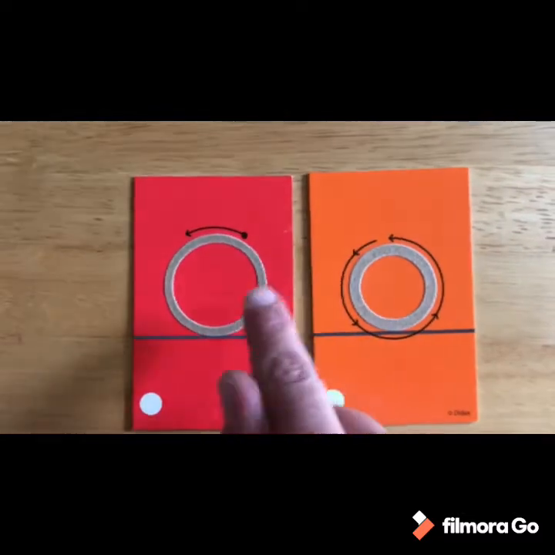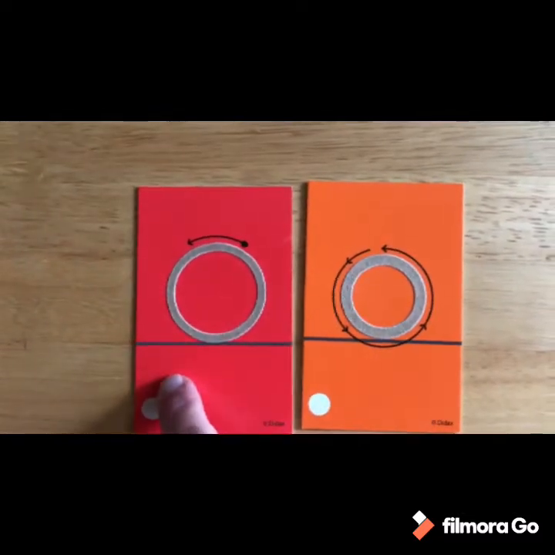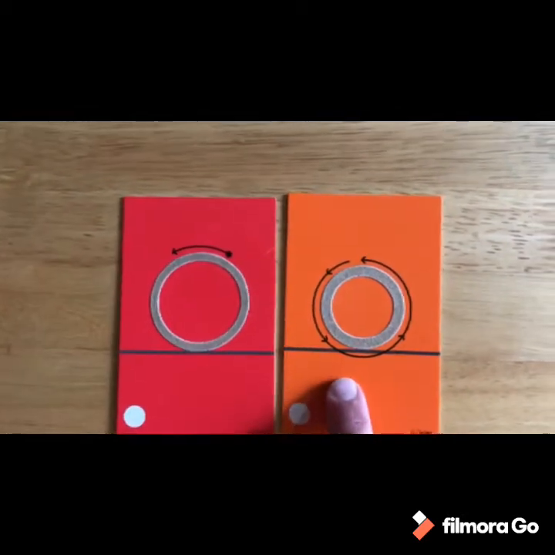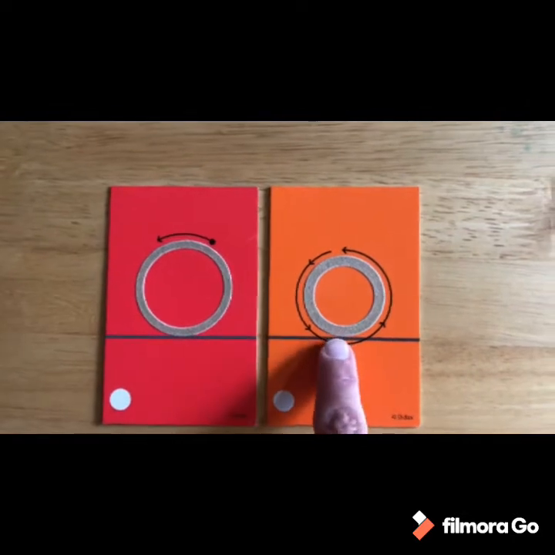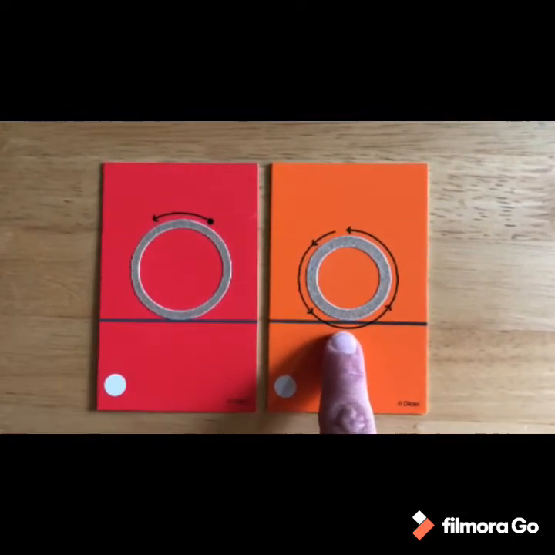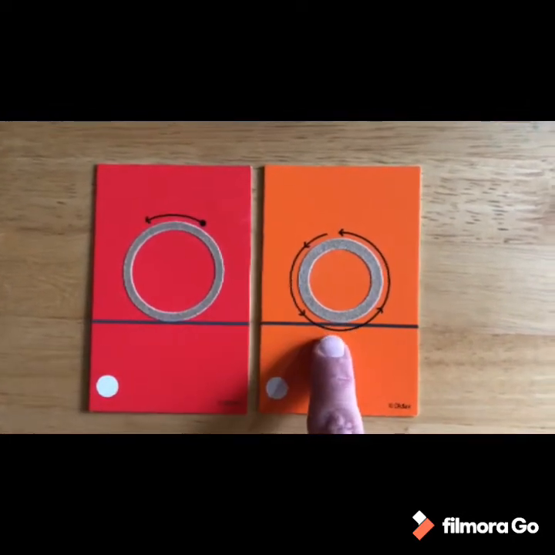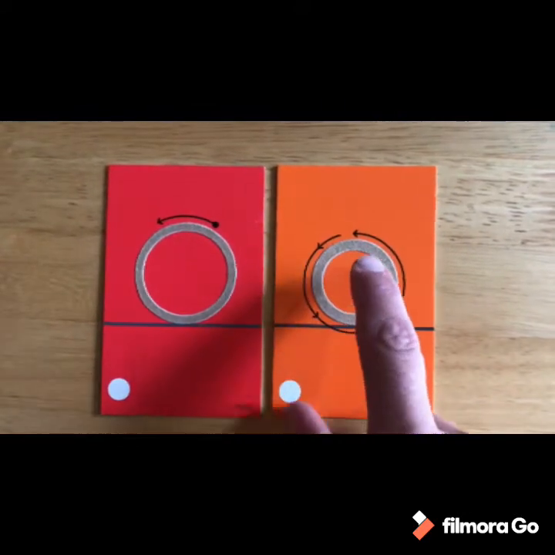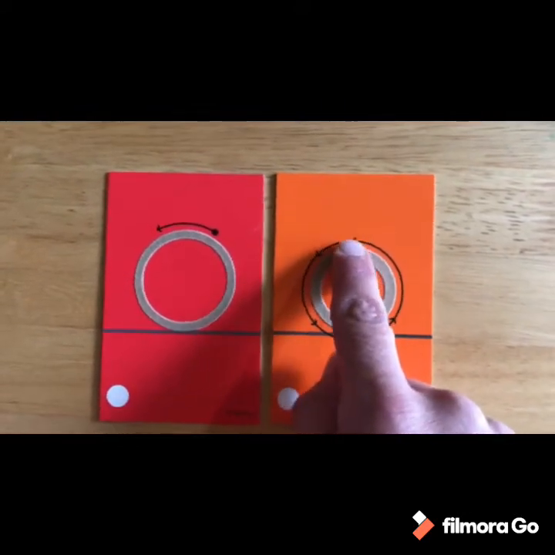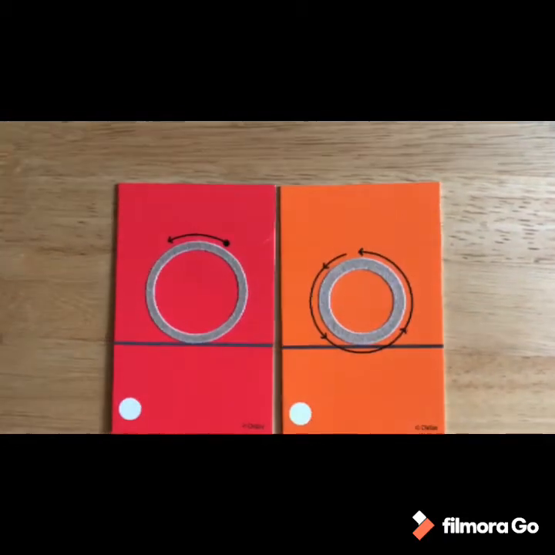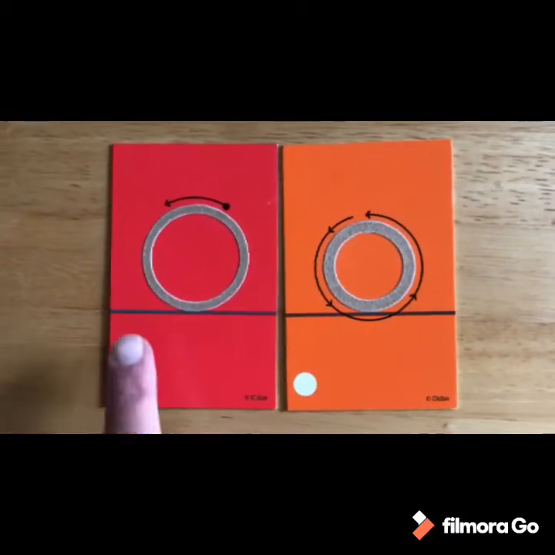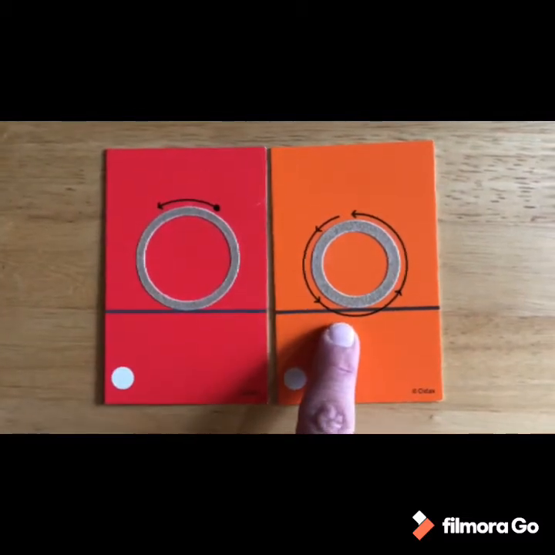It's like a circle. This is capital O, and this is lowercase o, or big O and small o. Lowercase o looks pretty similar, except that it is a little bit smaller. You still start at the top, and you go around in a circle and stop.